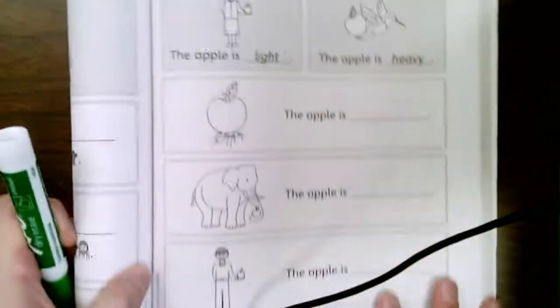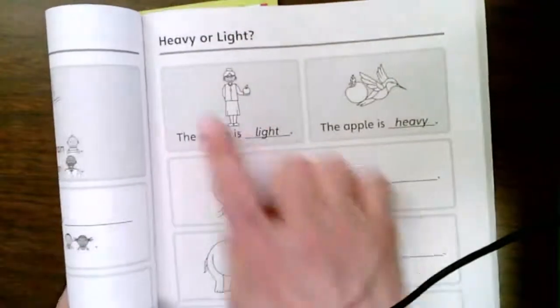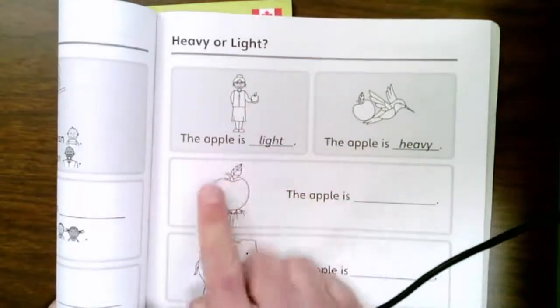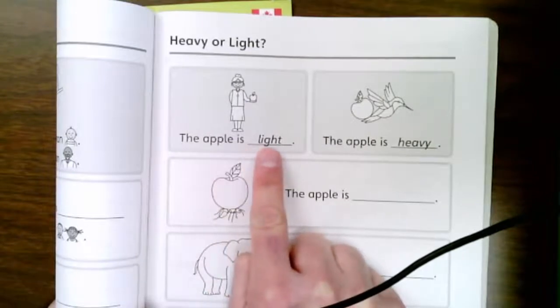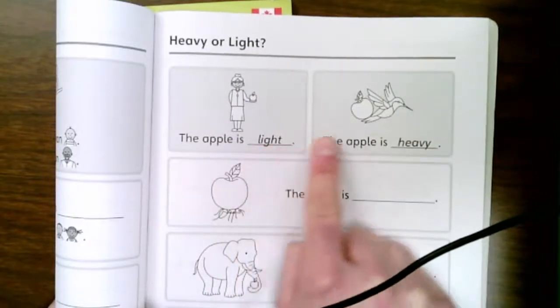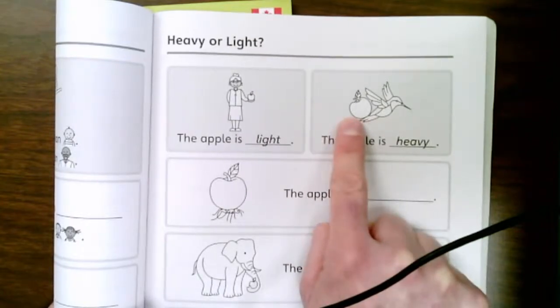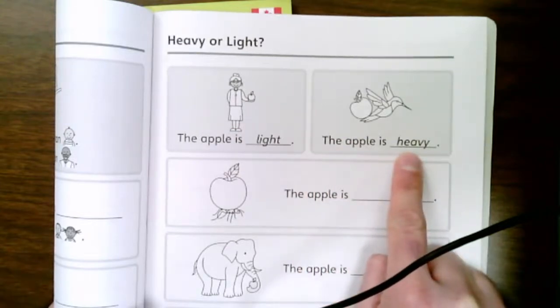We'll move this out of the way. And your work today is to answer questions. Heavy or light? So here I have a lady teacher, I think, and she says the apple is light. She can pick it up very easily. Here I have a hummingbird. That's a very small bird. The apple's as big as it is. And the hummingbird says the apple is heavy. It's hard for the hummingbird to pick up.